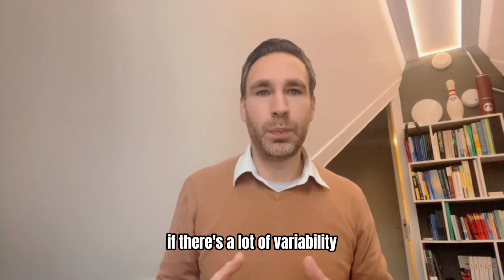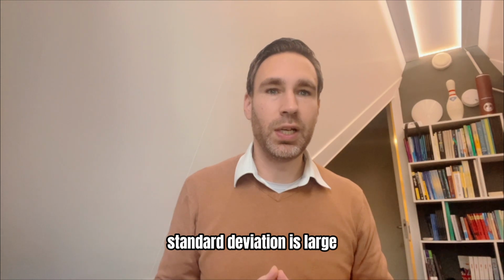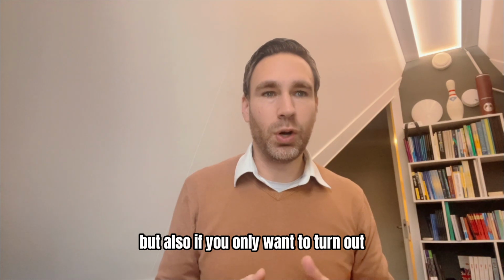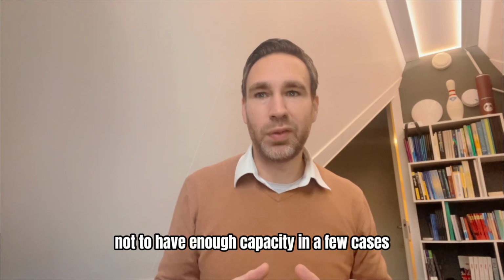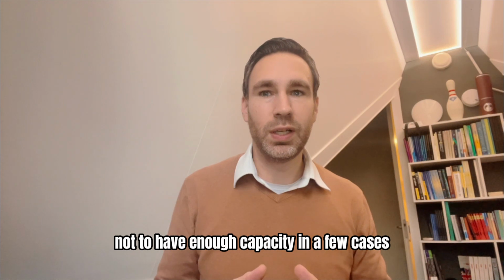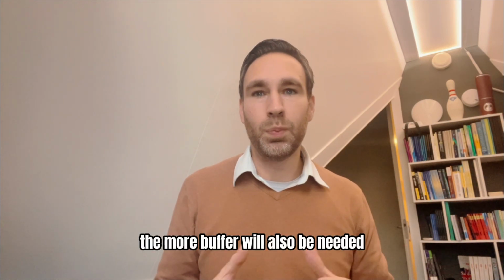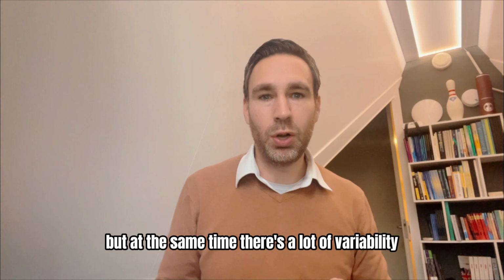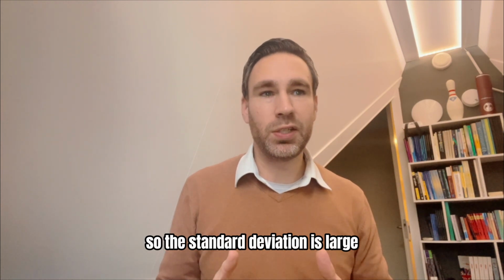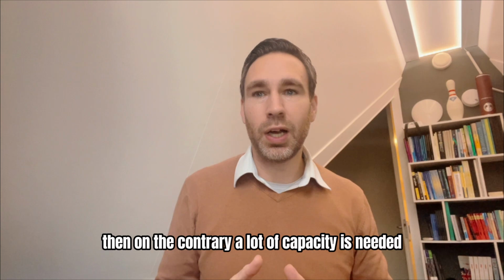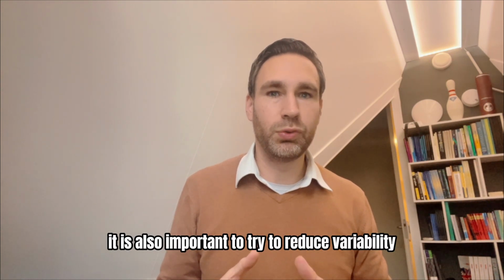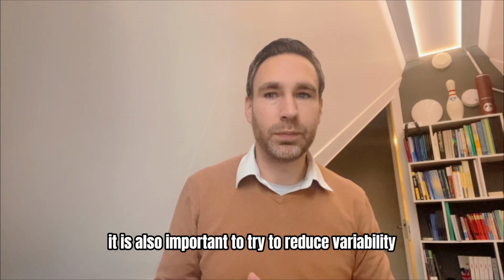If there is a lot of variability, standard deviation is large, a huge buffer will be needed. But also, if you only want to turn out not to have enough capacity in a few cases, so the alpha is large, the more buffer will also be needed. If you want a very good performance, so alpha is large, but at the same time there is a lot of variability, so the standard deviation is large, then on the contrary a lot of capacity is needed. Therefore, it is also important to try to reduce variability.